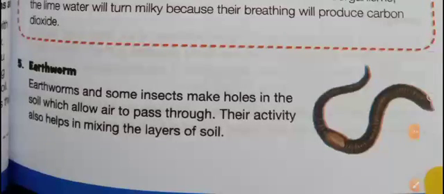The last component is the earthworms. Earthworms, they live inside the soil. They are the worms and they live inside the soil, and you know their job is that they keep moving inside the soil. And because of their movement, when earthworms move inside the soil, उनके चलने की वजह से, उनकी movement की वजह से soil soft हो जाती है, and the holes are formed inside the soil, and in those holes air can enter, water can enter, and oxygen can enter. So earthworms, or the other worms and the insects that are found inside the soil, they are very, very important.